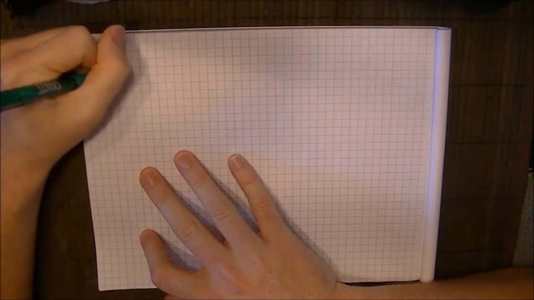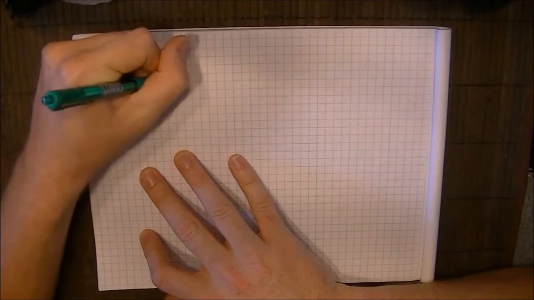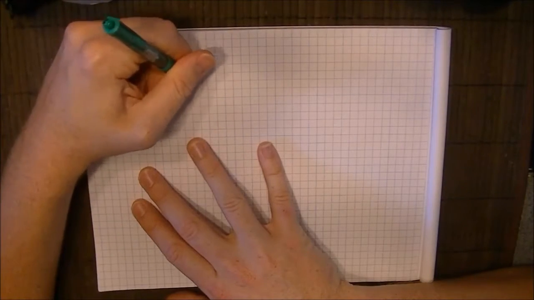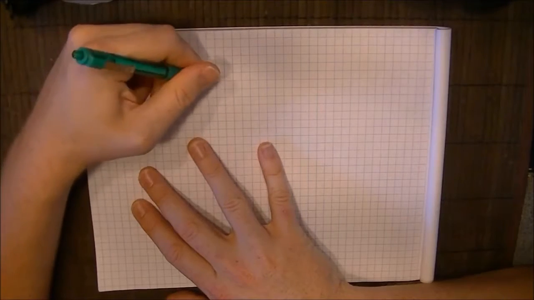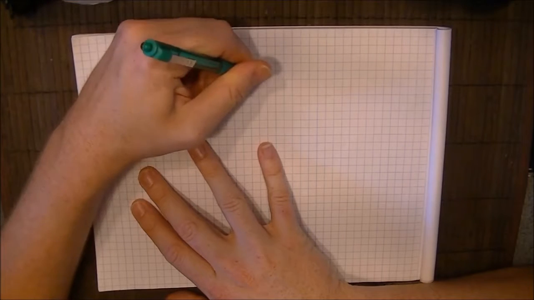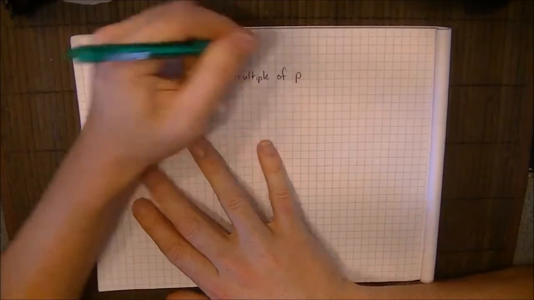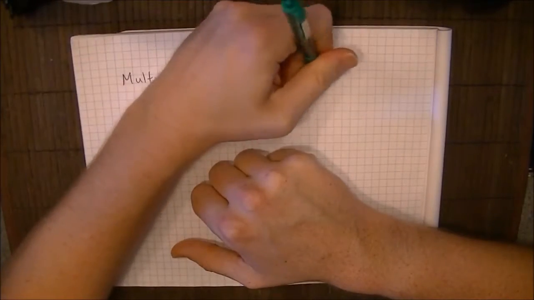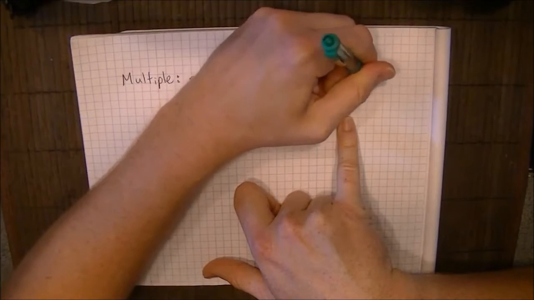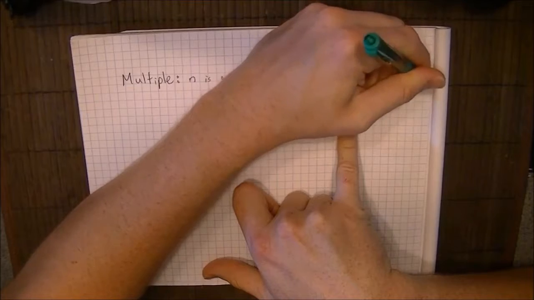Let's call the number n. n is a multiple of some other number p if p is a factor of n.